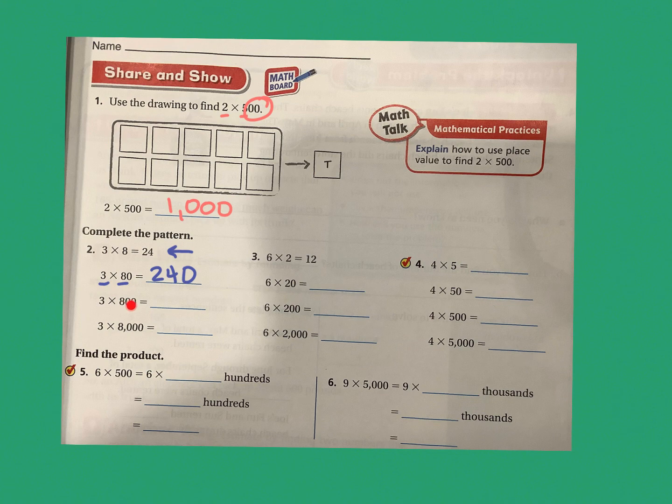What if I'm doing 3 times 800? I'm still going to take my basic fact of 3 times 8, which is 24, and then I'm going to take those 2 zeros for the 100 and put them on the end of that, making this number 2,400. 3 times 800 is 2,400, or 2,400, sometimes people will say. What about 3 times 8,000? Take your basic fact, 3 times 8, which is 24, and then take those 1, 2, 3 zeros and put them here. So 3 times 8,000 is 24,000.